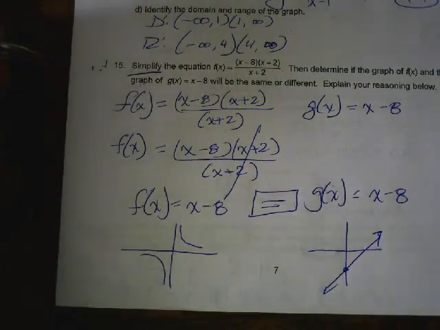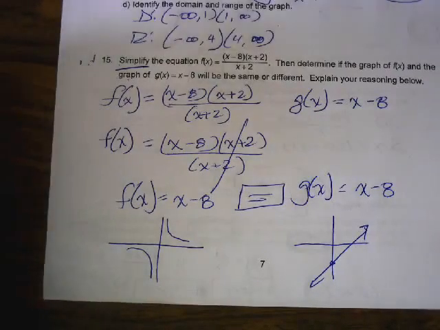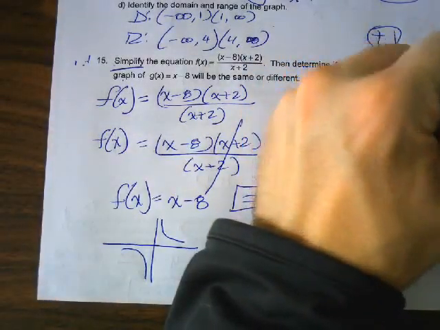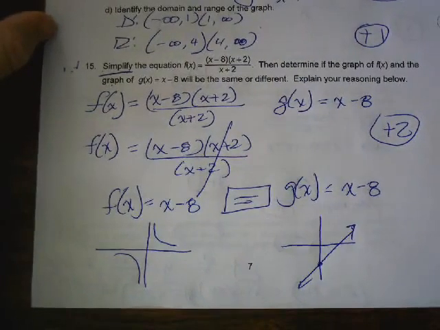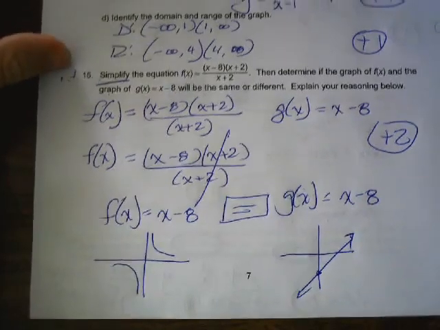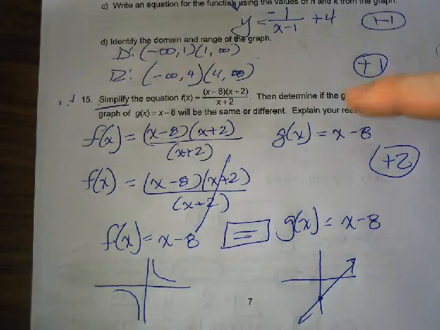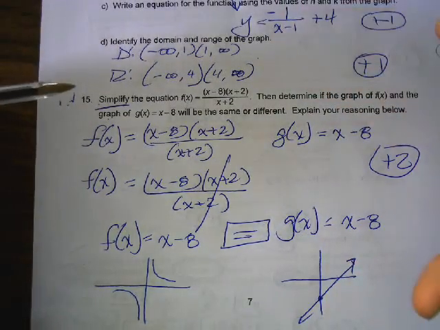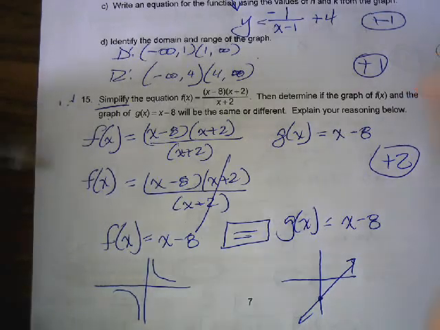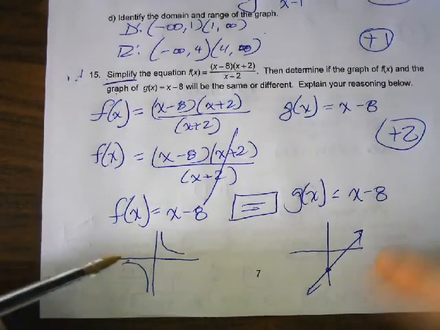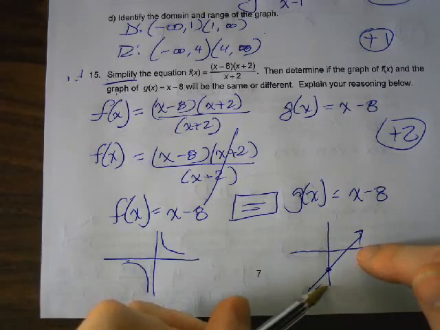Alright, so grading on that, there's 1, 2, 3 points so far. This is +1 for domain and range, and +2 for number 15. What if they explained it in a sentence? So they gave you a full sentence of like, this is the difference between the graphs, like this. They say one of them is broken and one of them is a straight line. What are they saying?